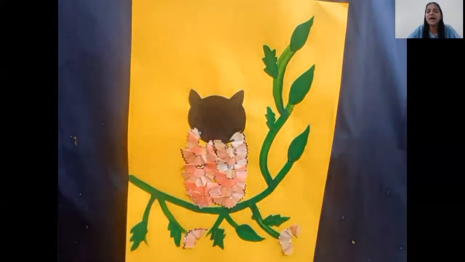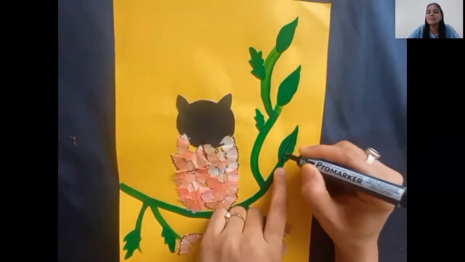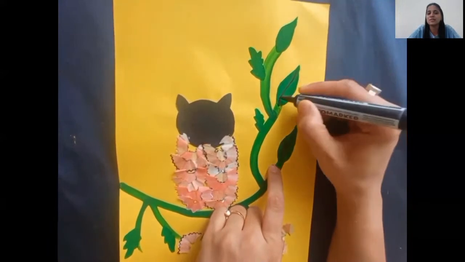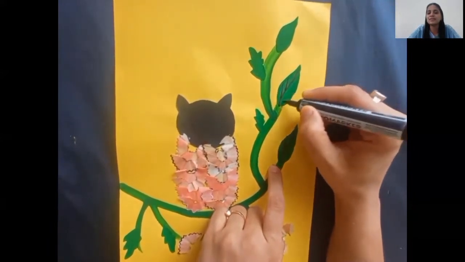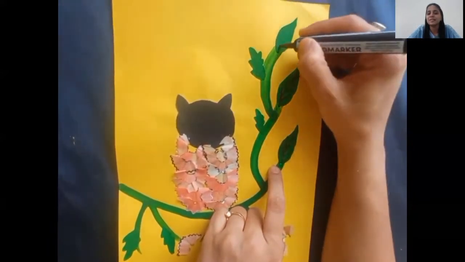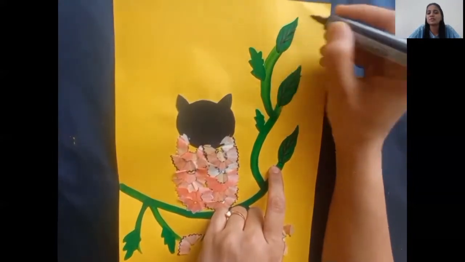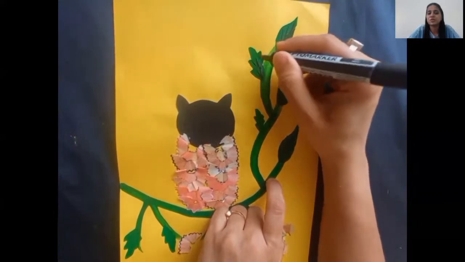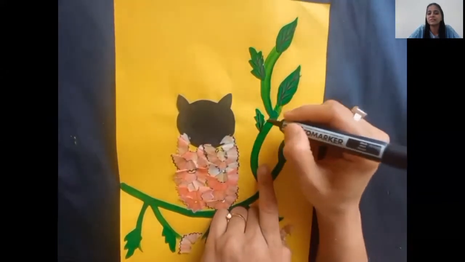Done. Now, taking the black sketch pen, just add the strokes inside the leaf as well as inside the bushes. Do it slowly inside the small leaves. Just make the curve and the strokes, the leaf strokes. Do it very slowly, freehand, children.